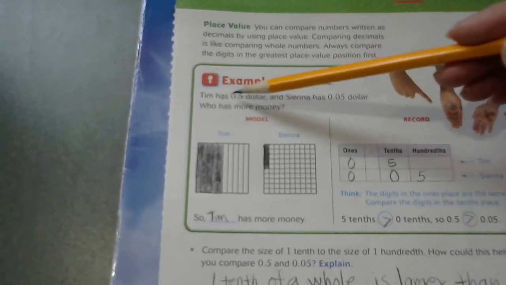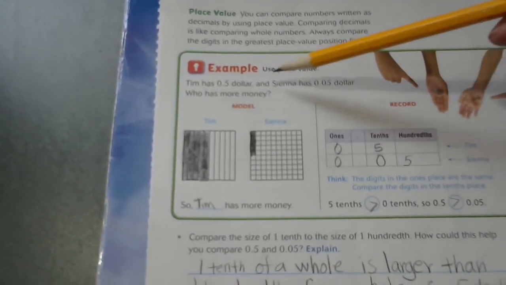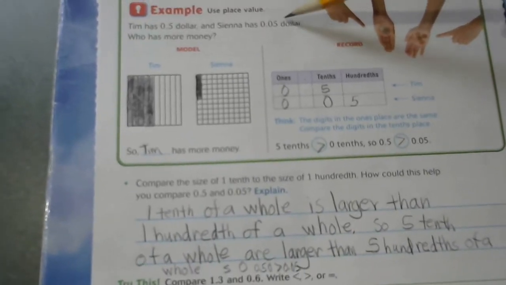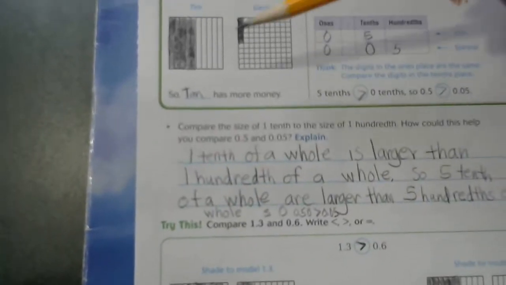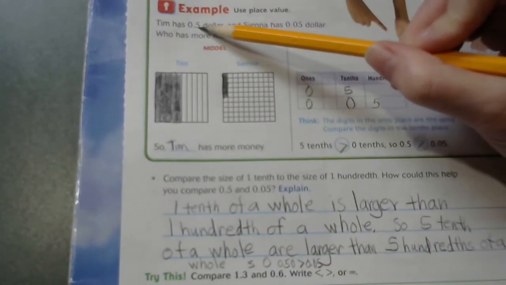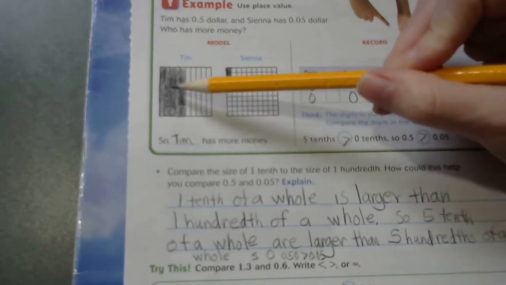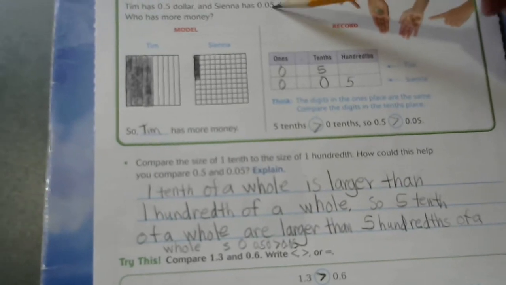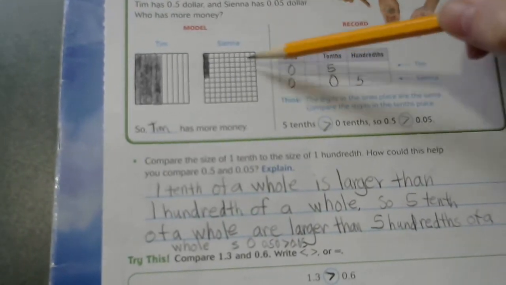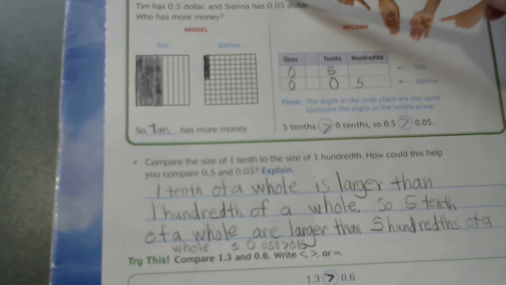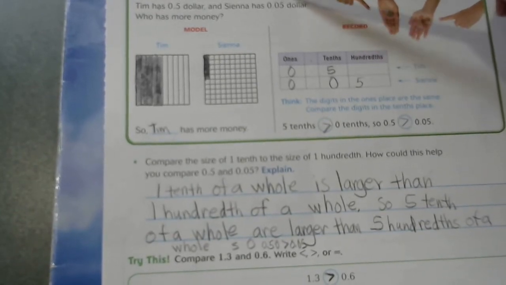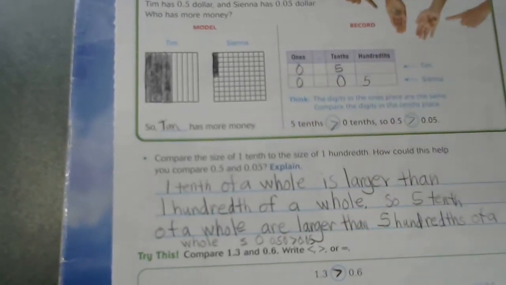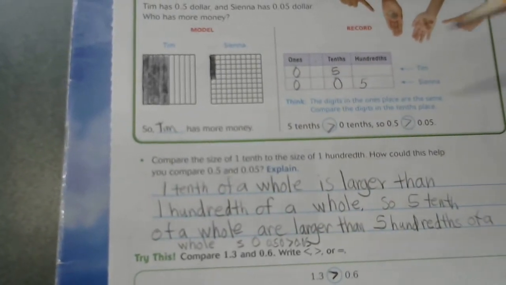So Tim has $0.5 and Sienna has $0.05. Who has more money? Well, if we do the models, this is the tenths place, so we have one box cut up into tenths, and we have colored in 5/10. And then our next model is cut into hundredths, because for Sienna, this is the tenths spot and this is the hundredths spot. She has 5/100ths of a dollar. And if we color in 5 of the hundredths, it's easy to see that Tim has more money.